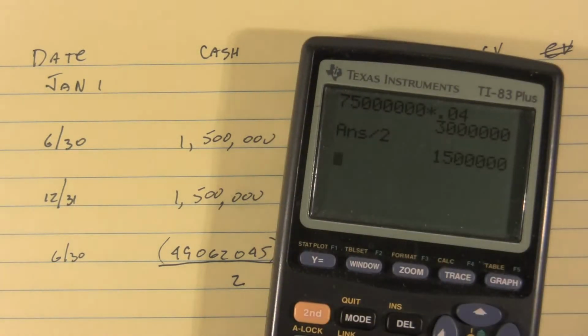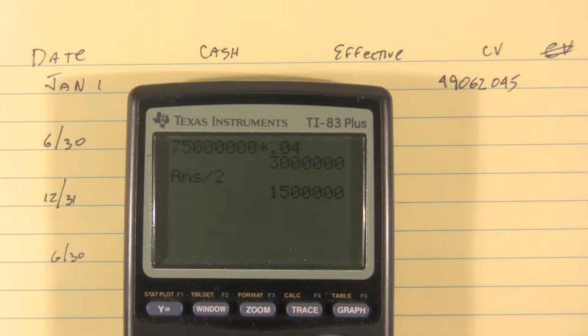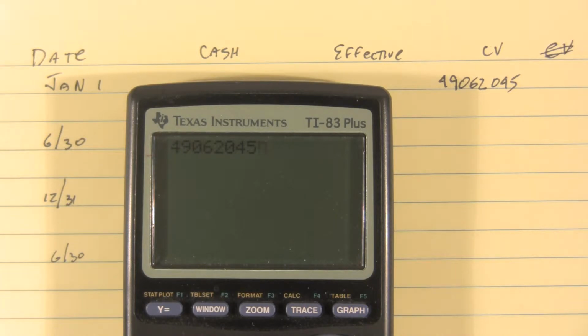So let's see what that comes up with. We put in the carrying value of the bond, 49,062,045, times 8%, divided by 2.